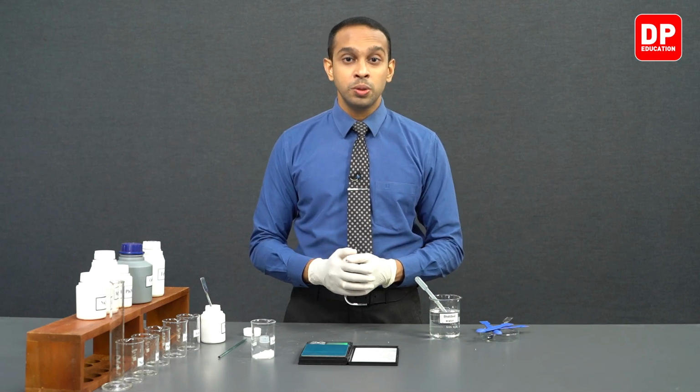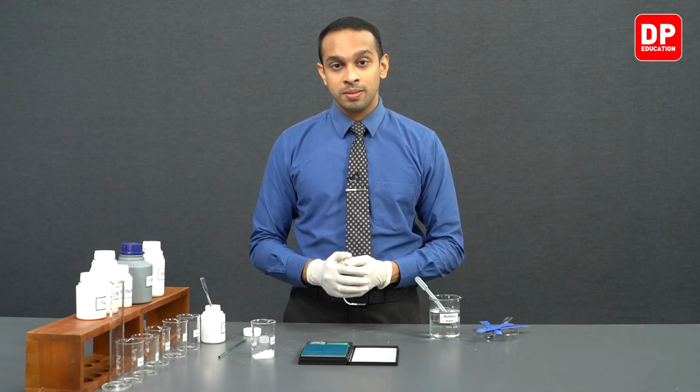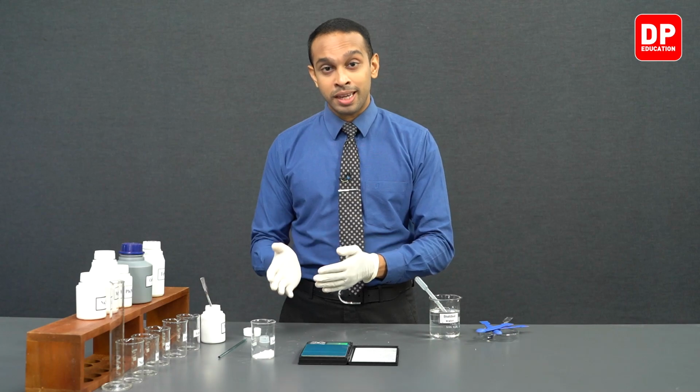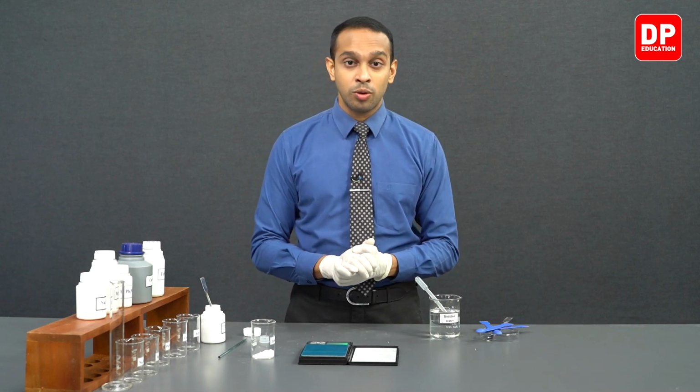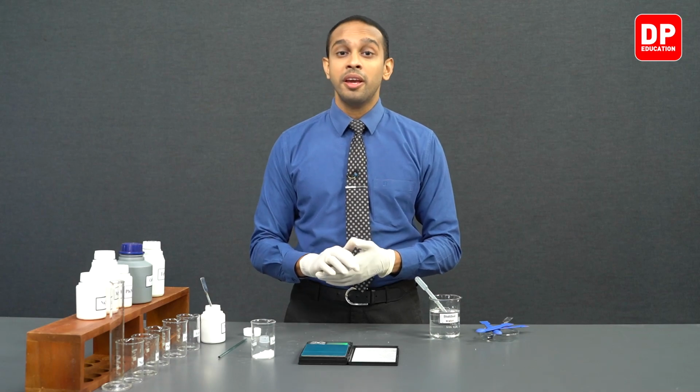would normally use a volumetric flask, and we will add the weighed mass into the volumetric flask by dissolving it in water with the use of a wash bottle, and then we will bring the entire volume of the solution up to the calibration mark in the volumetric flask.